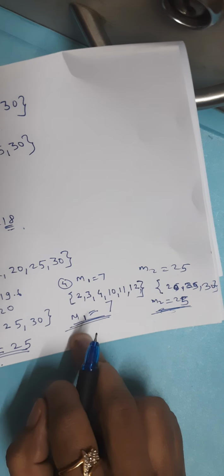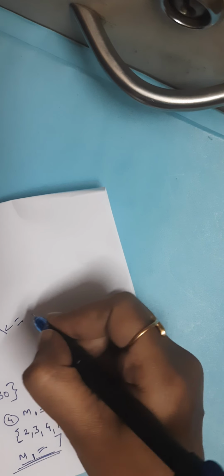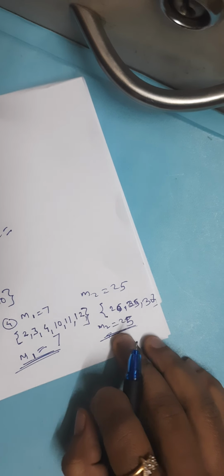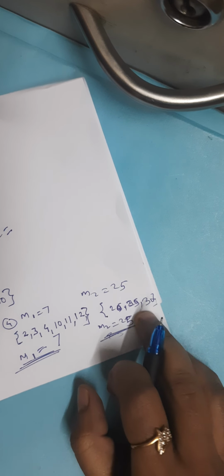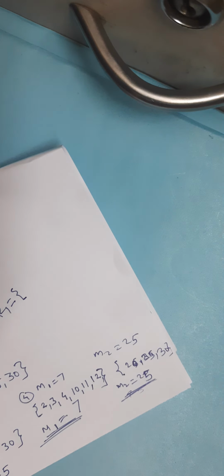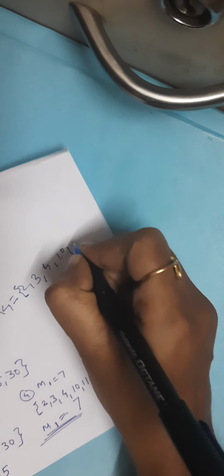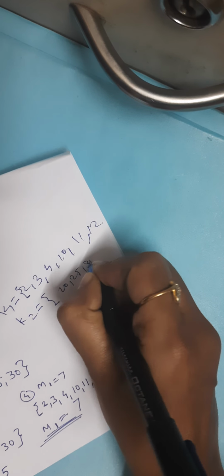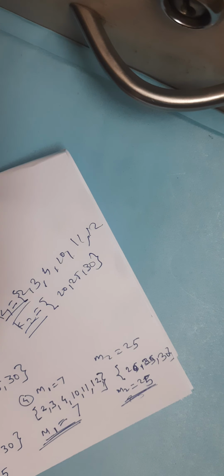You find the clusters object. So your new clusters value K1 is equals to this m1 value 2, 3, 4, 10, 11, 12, and K2 cluster which contains 20, 25 and 30 numbers. So K1 is equals to first cluster which contains value 2, 3, 4, 10, 11, 12, and K2 cluster which contains value as 20, 25 and 30. Okay, these two are the clusters object.